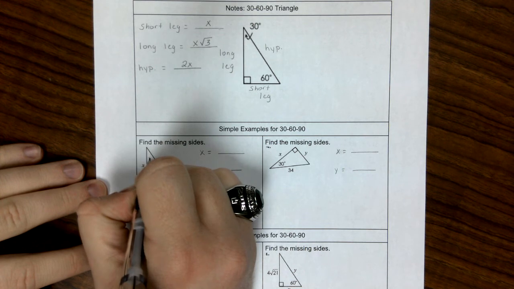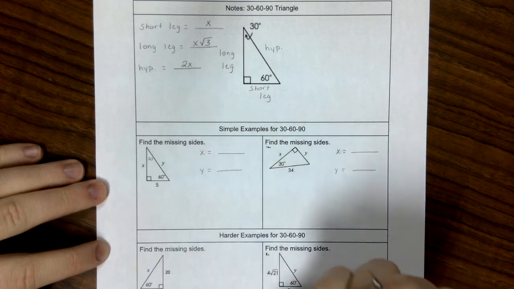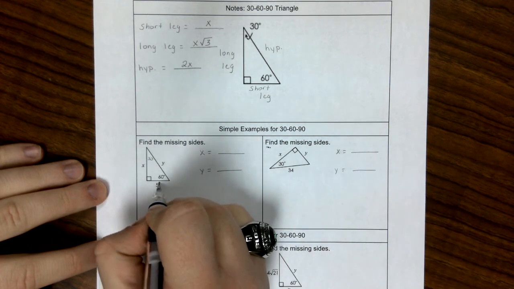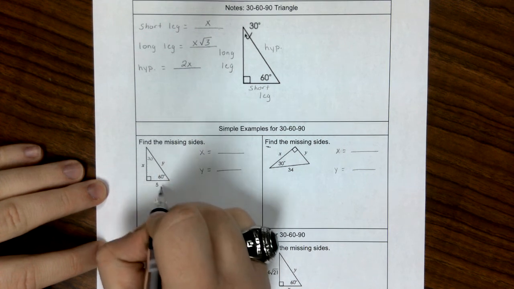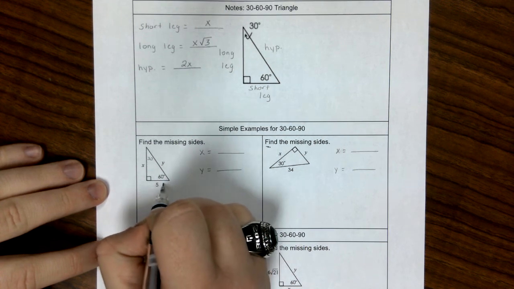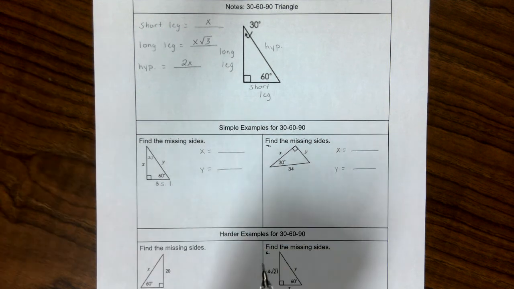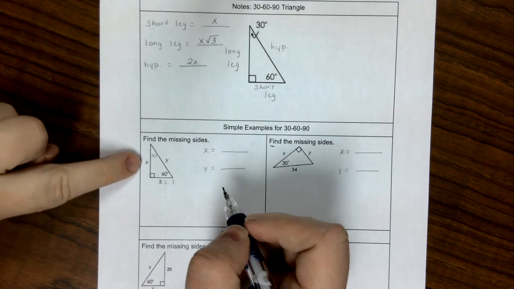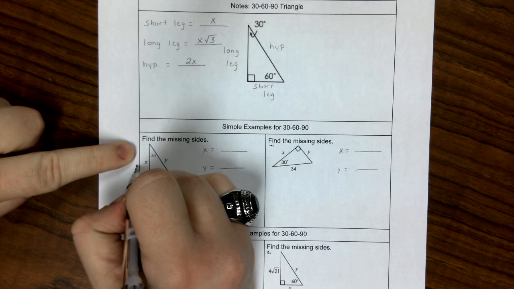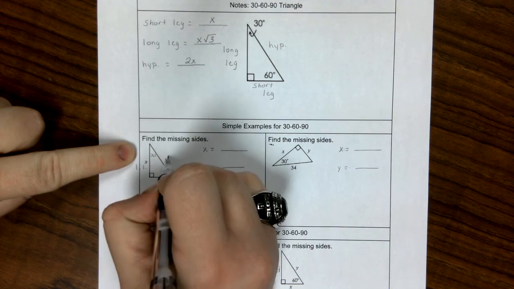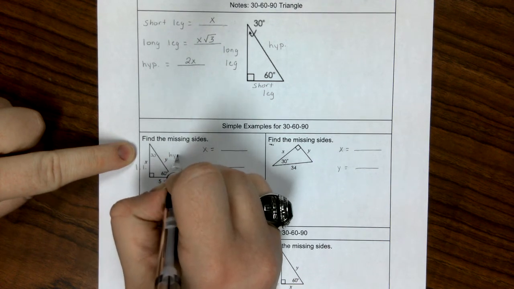I'm guaranteed, though, that the other one's 30. And because the 5 is across from 30, and because it's shorter, this is the short leg. Label it SL. That makes X the long leg, and Y is the hypotenuse.